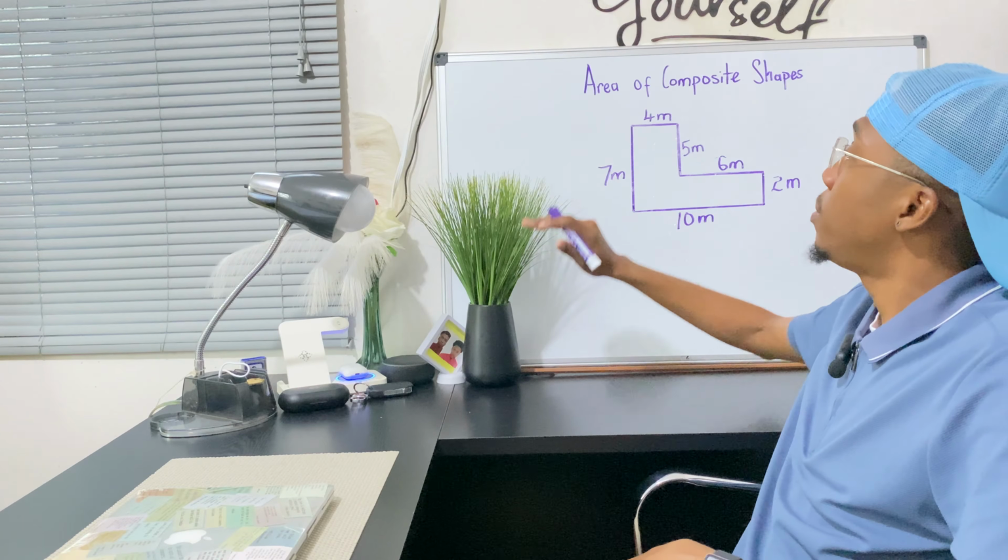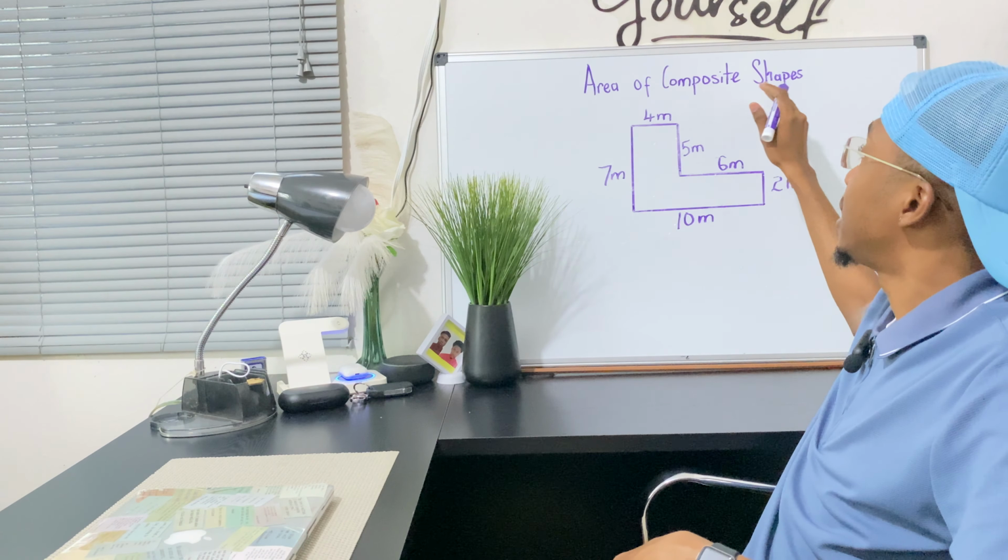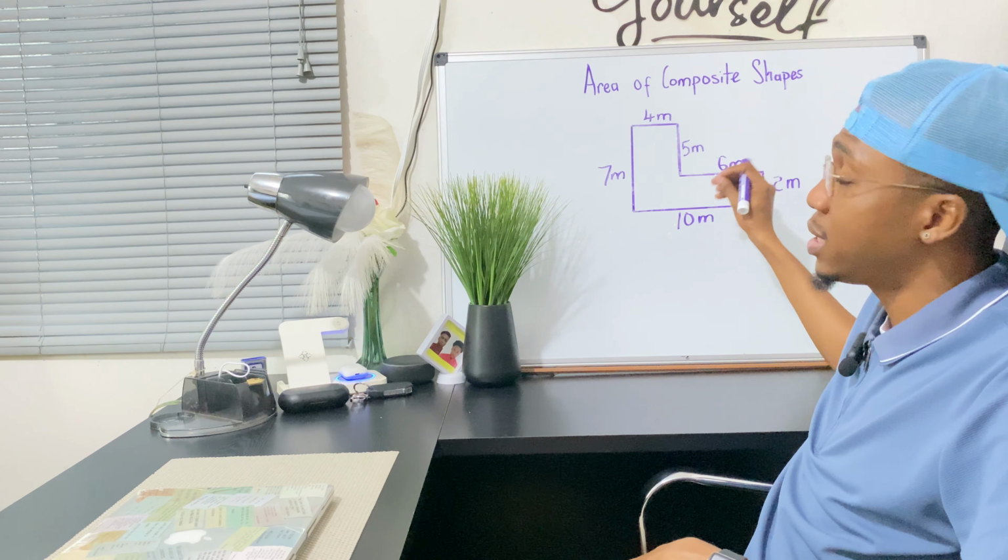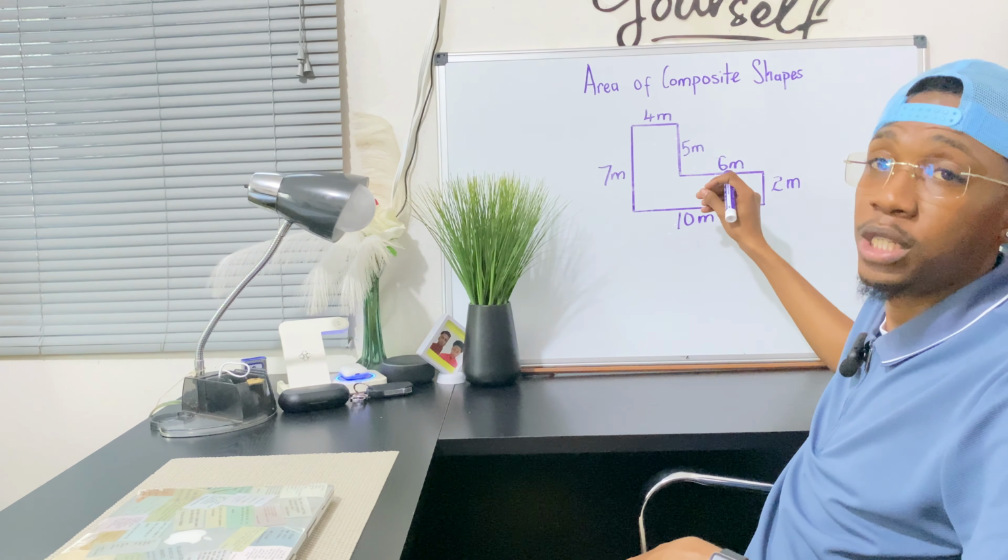With that being said, we'll be finding the area of a composite shape. To find the area of this composite shape, we need to make it simpler. So we're going to be splitting this shape into two different shapes, and by splitting, I just mean dividing the shape up. We'll call one shape A and the other shape B. When we split it up, it gives us two different rectangles.